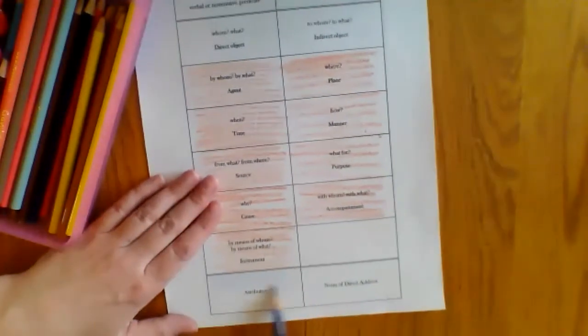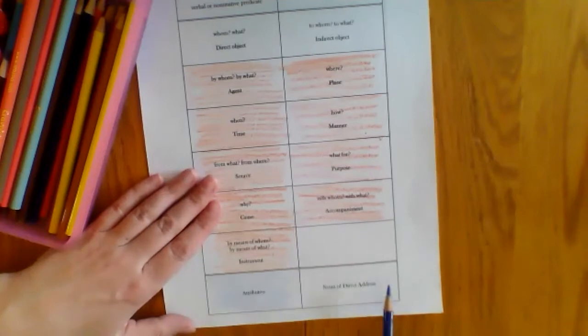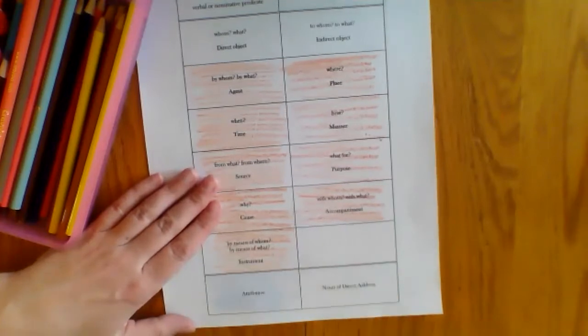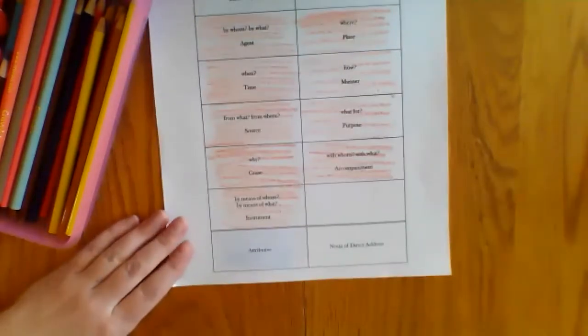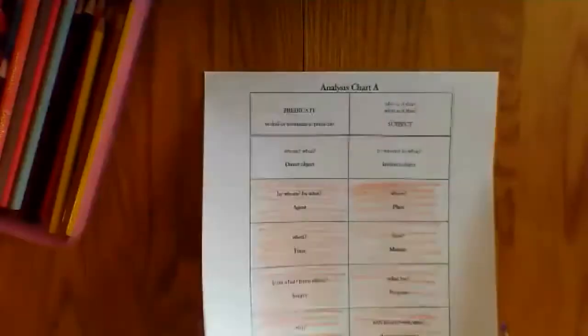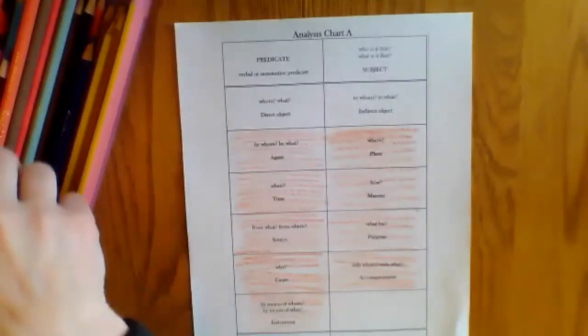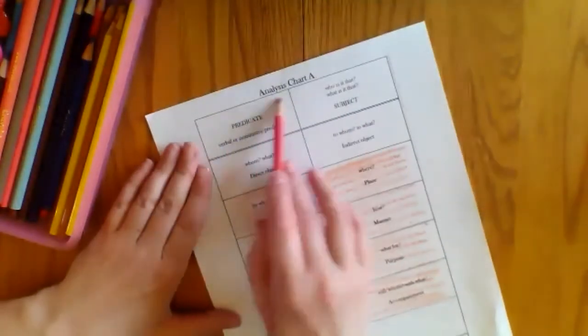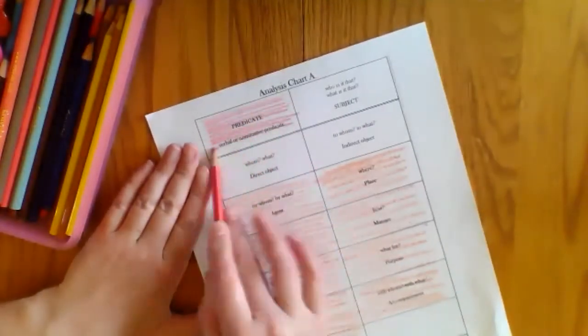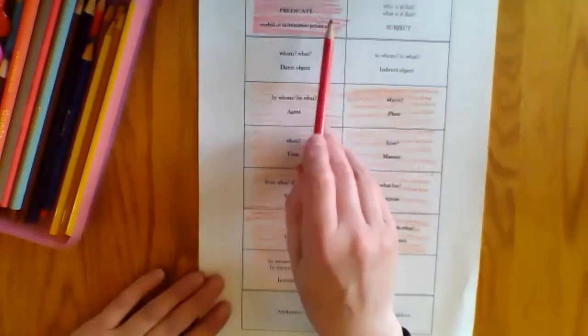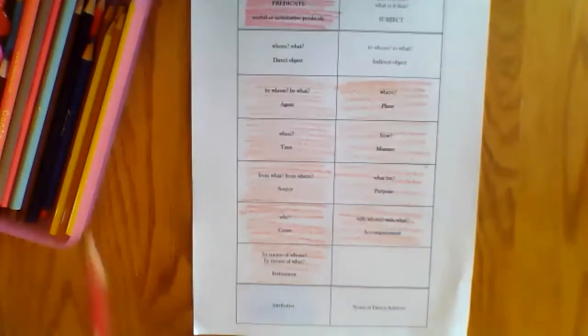And the noun of direct address is a blue arrow. Really showing up blue on the camera. Oh, you guys can't see it. It really is blue. Okay, I'm not going to color these black, but I will color in predicate with red. Okay, so red arrow, black arrows, orange arrows, blue arrows. Okay, that was a spur of the moment addition to our lesson.